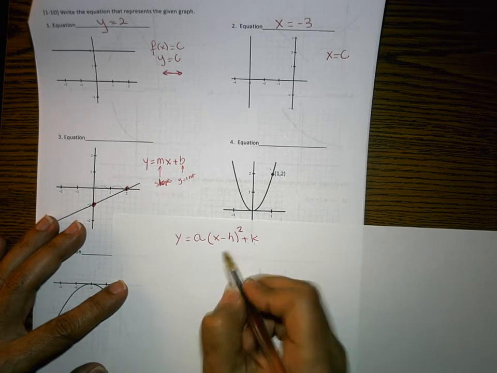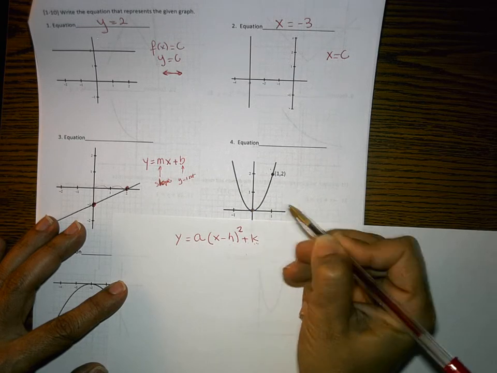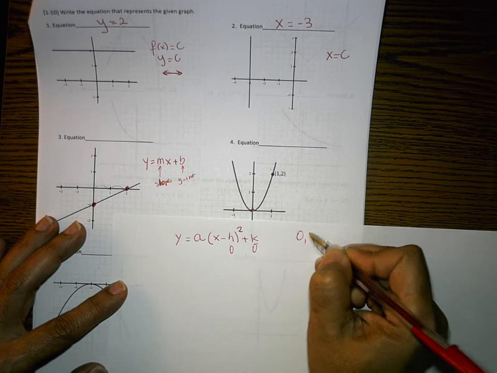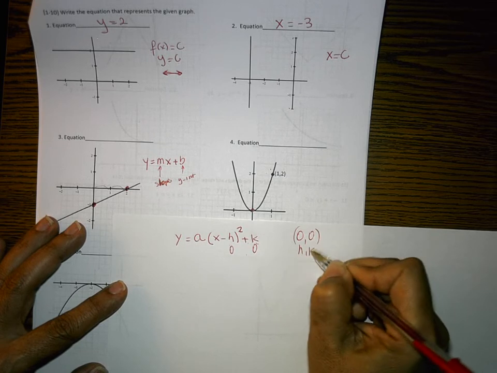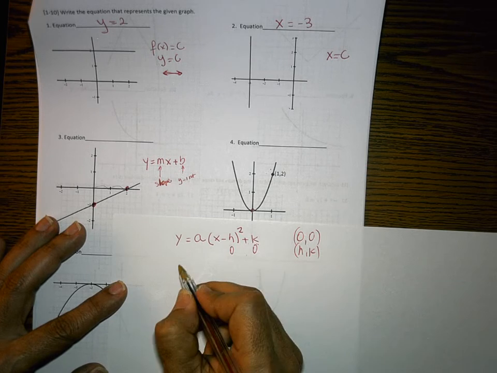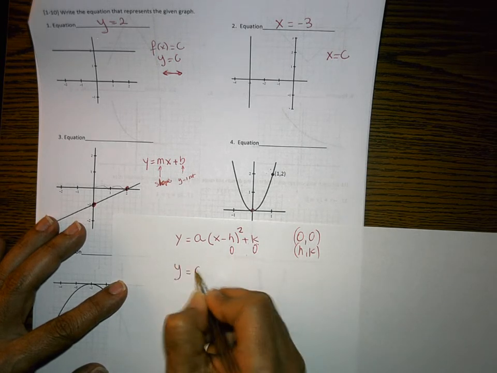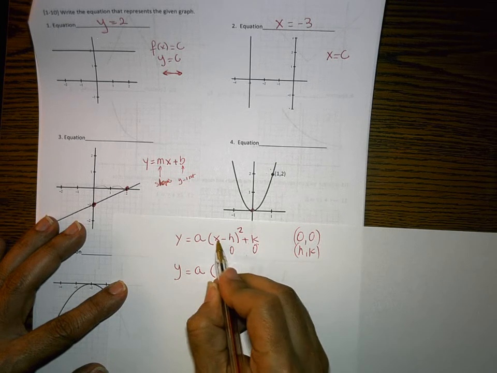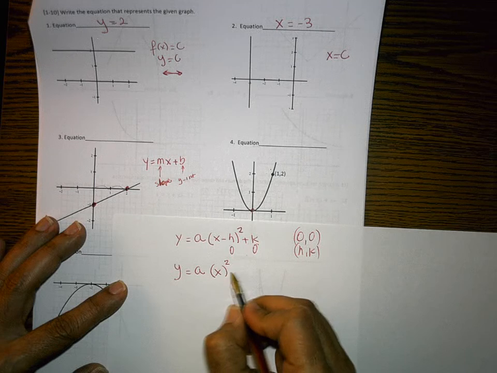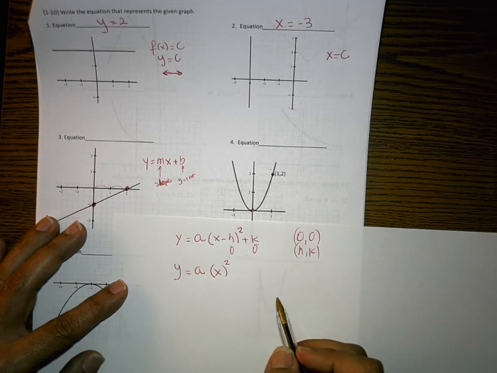Alright, so h and k is our vertex. Immediately I see right here, there's my vertex, 0, 0. 0 for x, 0 for y. That's my h, that's my k. So that is an easy point to plug in, and we simplify our equation immediately. y equals a, quantity x minus 0, which is just x squared, and there's no reason to write the 0 here. So there you go, my equation is almost done.